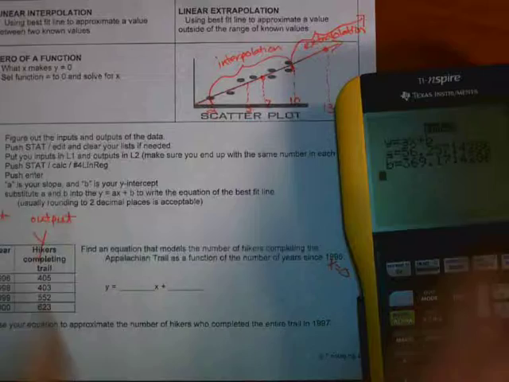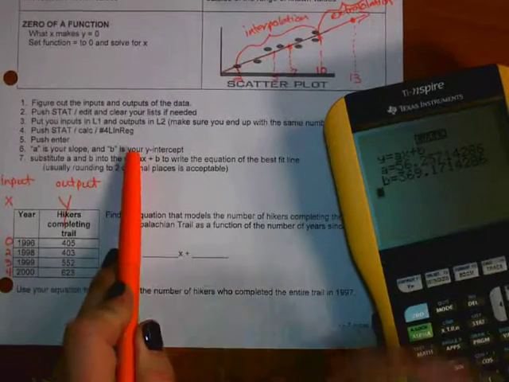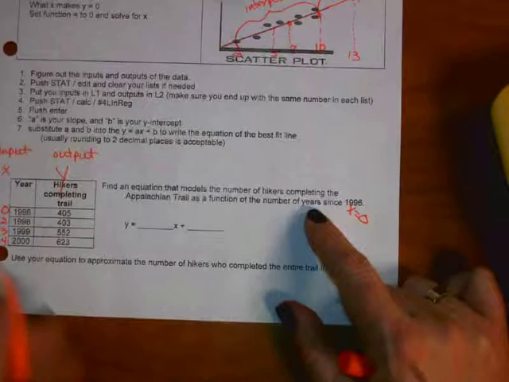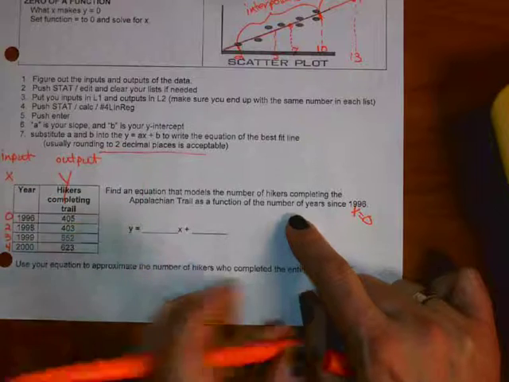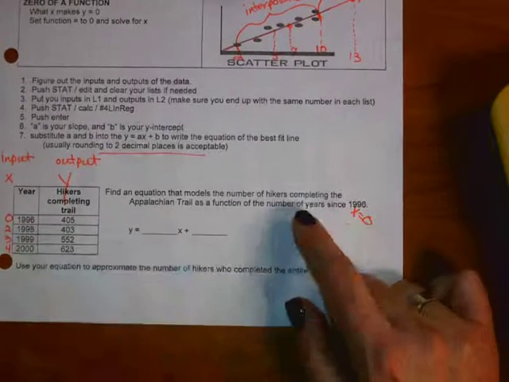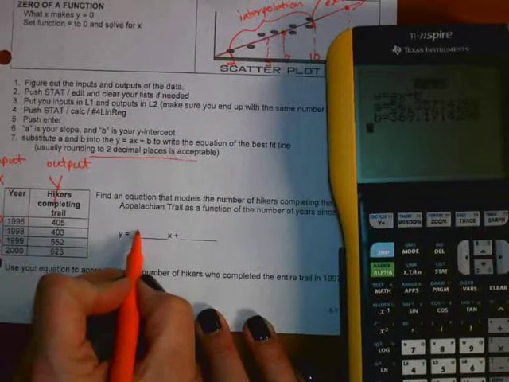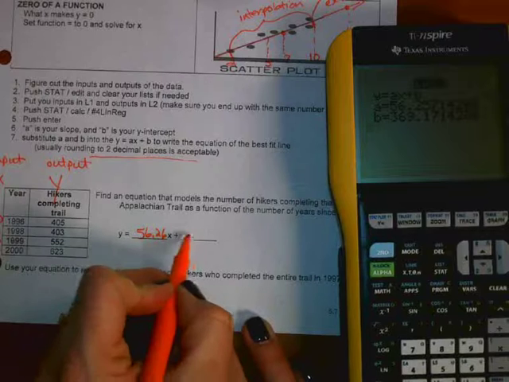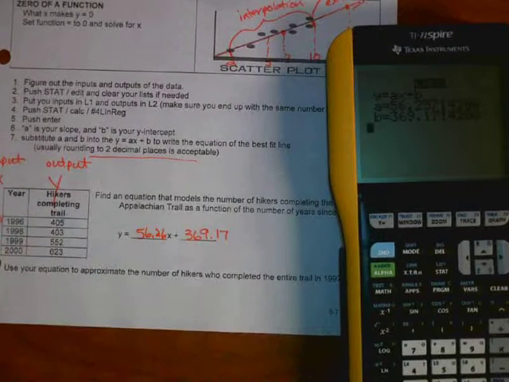So, we're going to go here. It says a is your slope and b is your y-intercept. Substitute a and b into y equals ax plus b to write the equation. Usually rounding to 2 decimal places is acceptable, so let's round to 2. So my equation is going to look like this. Y equals 56.26x plus 369.17. And there's my equation. Isn't that nifty?